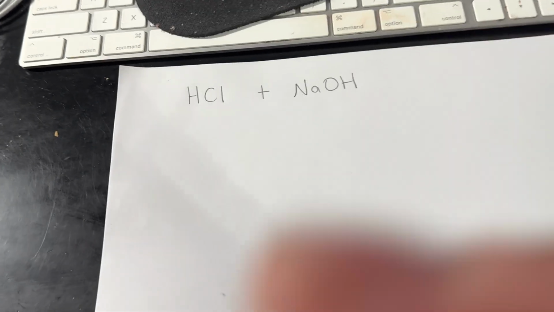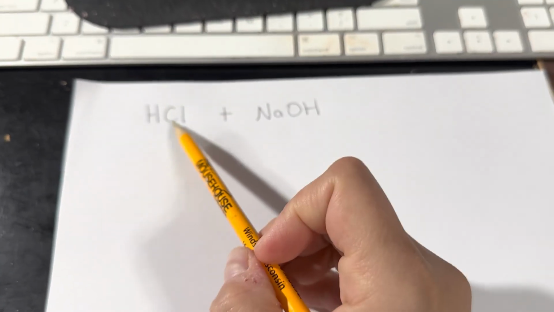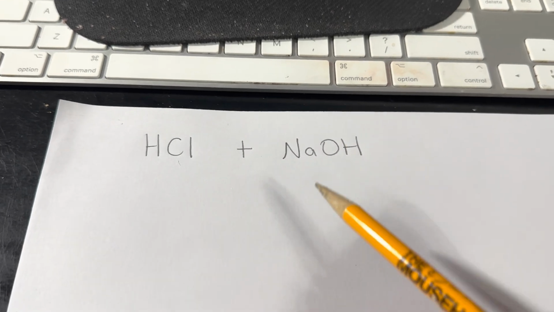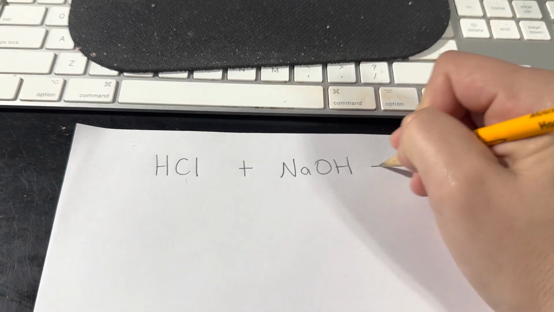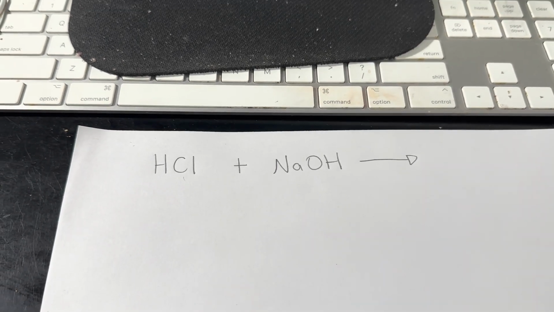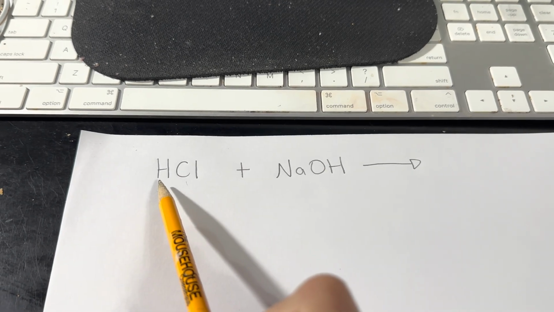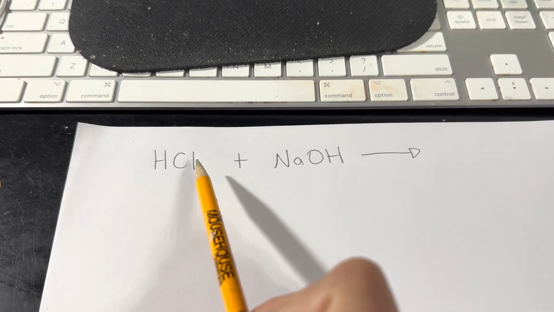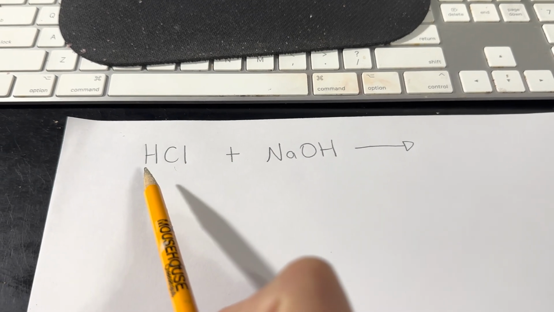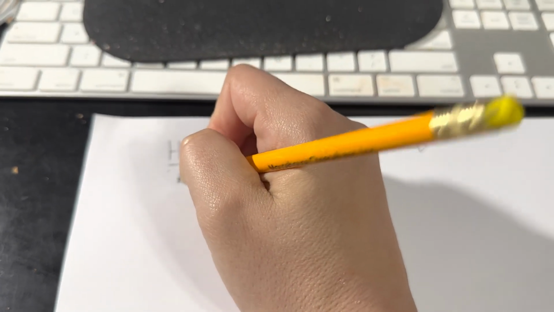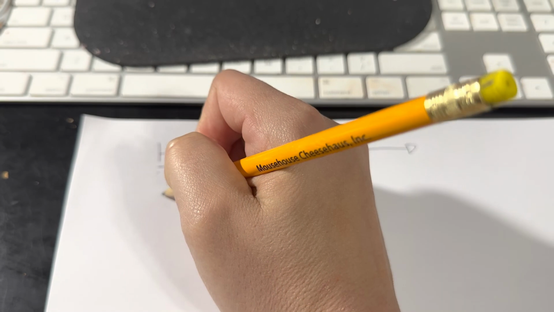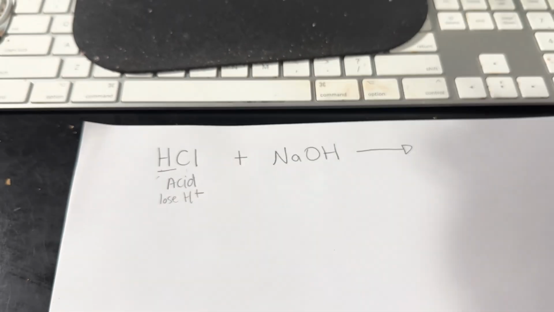Okay, we want to be able to write a balanced chemical equation for the reaction between hydrochloric acid and sodium hydroxide, right? So looking at this, how can I pick out what is going to donate a hydrogen ion and what is going to accept it, right? So looking at this, I see my H in front of the Cl. So HCl, this H is at the front. That means that this one is almost always going to be my acid. So it is going to lose its H plus.